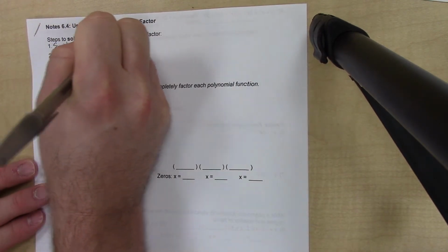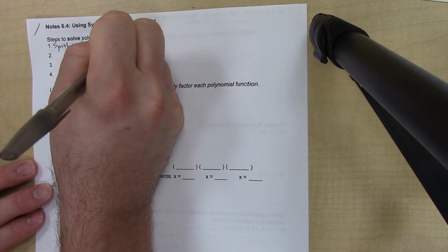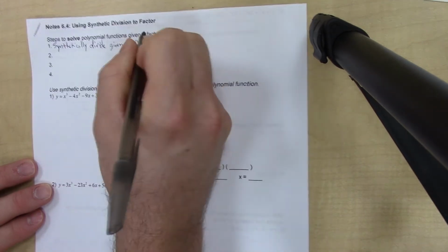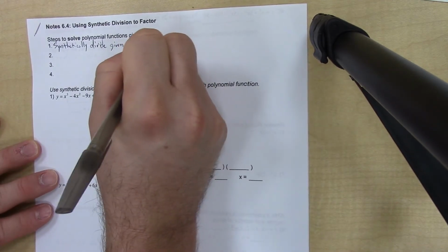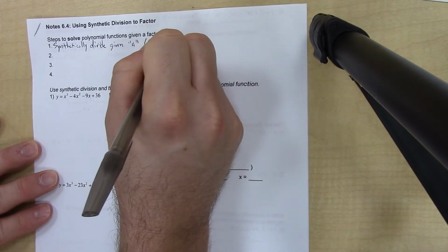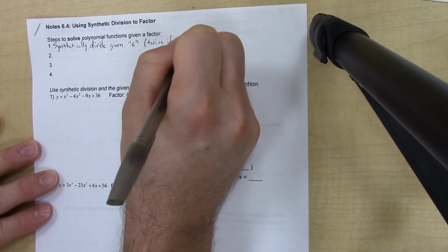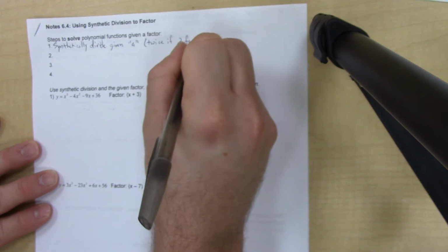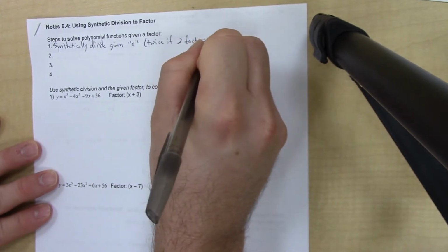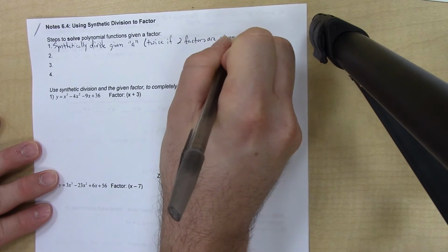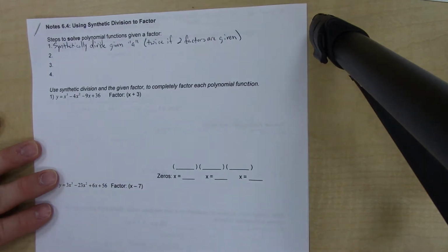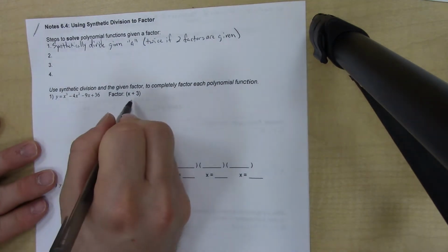divide by the given A. So what we're going to do also, and this will happen later, is twice if two factors, like for instance if you look at number 3, are given, we're going to do it twice, and I'll show you what that means. So let's go right into it.